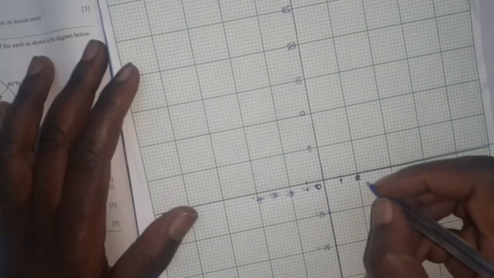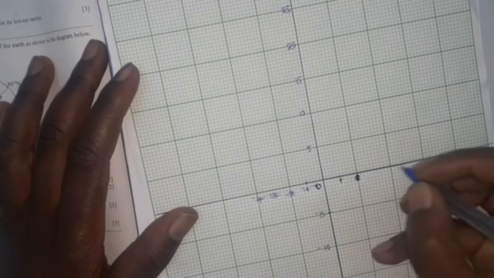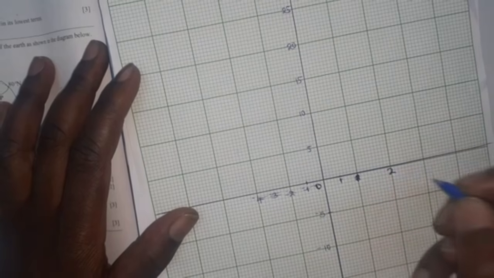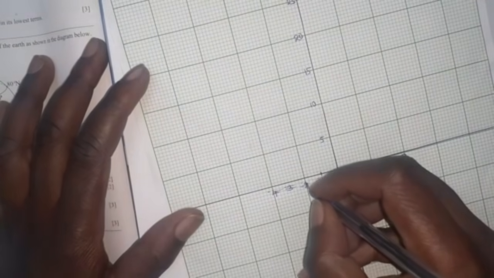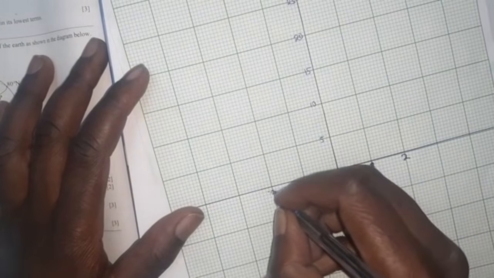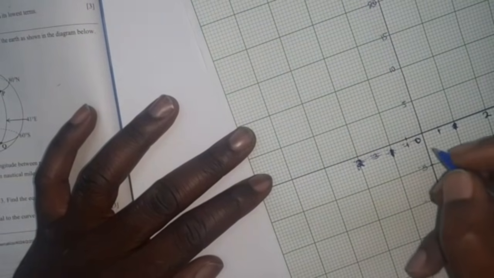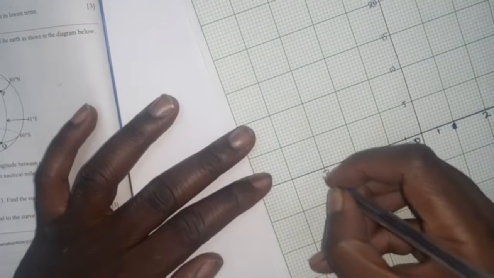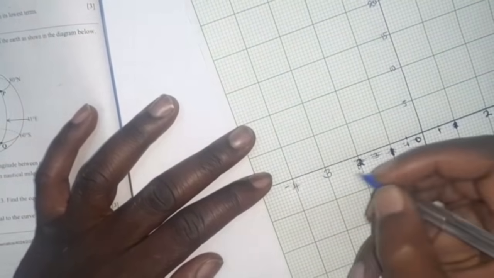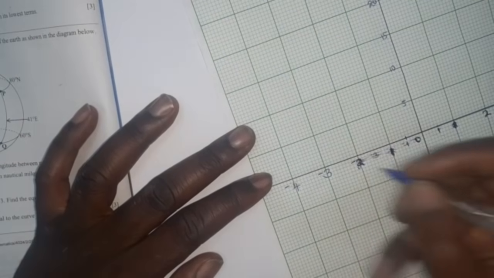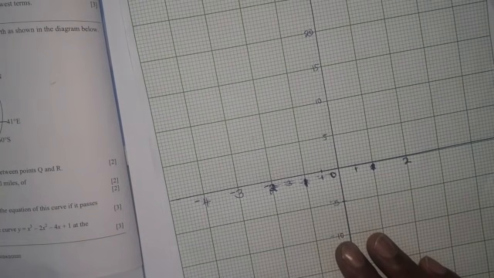Sorry, so let's say this is going to be our 1 and then our 2 here, then our 3 is going to be here, and 4 will be here. Sorry about that. So this is what we are going to have.